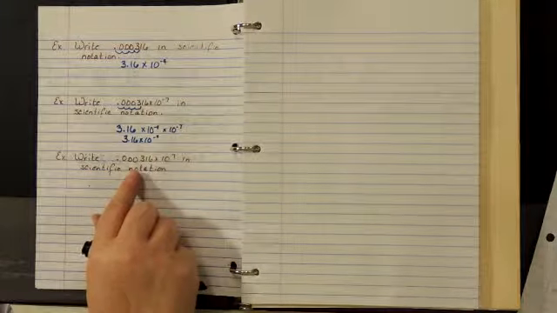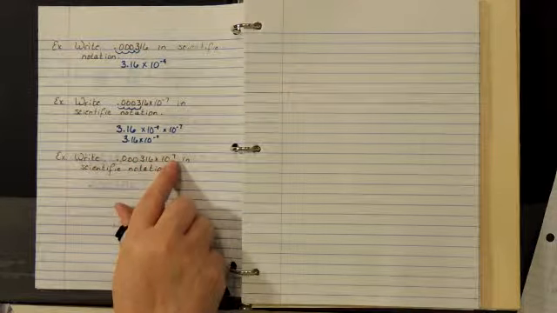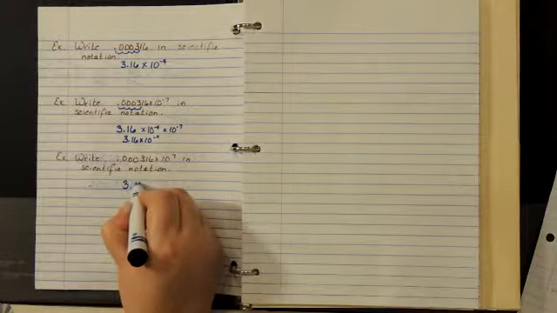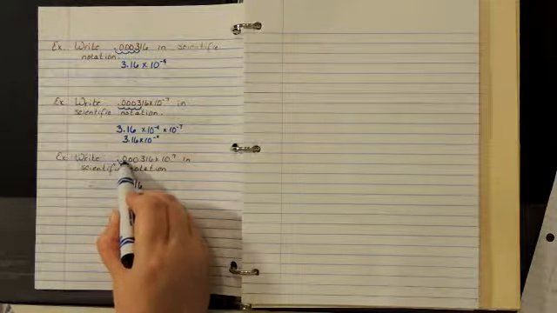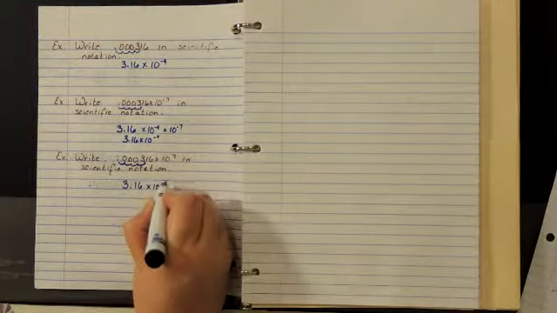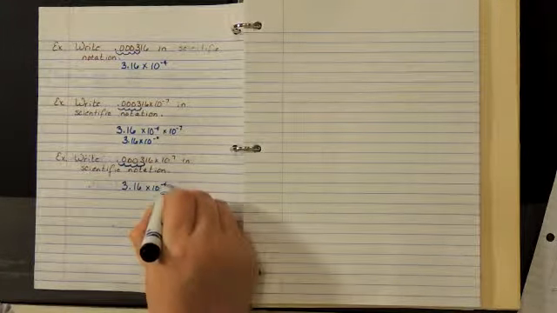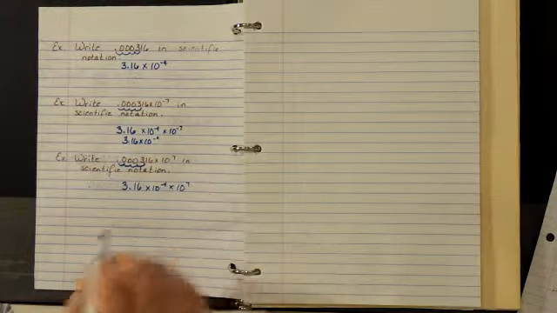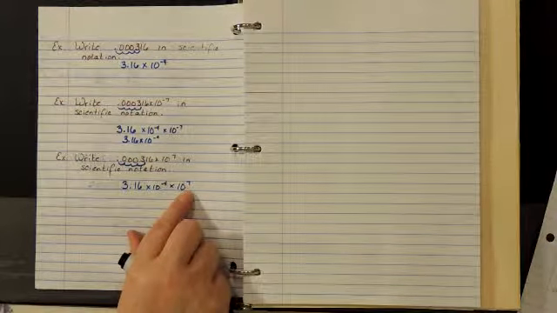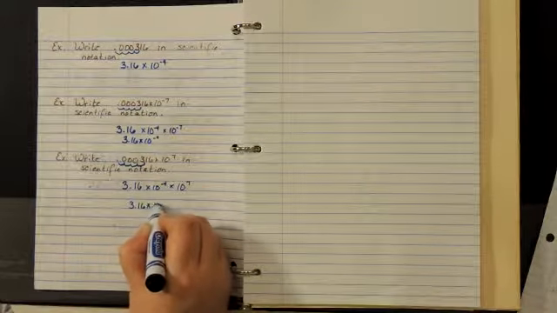Okay, here's one that went the other way. We've got write 0.000316 times 10 to the 7th in scientific notation. So once again, we have 3.16. We've moved the decimal 1, 2, 3, 4 places. And it was over to the left, so we're going to write -4, but we still have a times 10 to the 7th to deal with. -4 plus 7 is 3. So we have 3.16 times 10 to the 3.